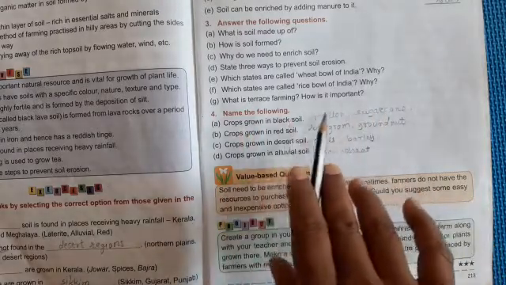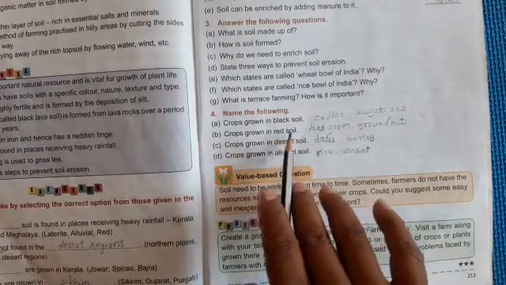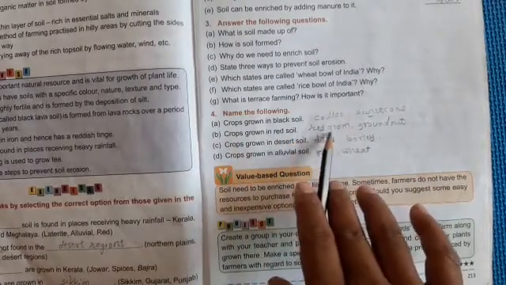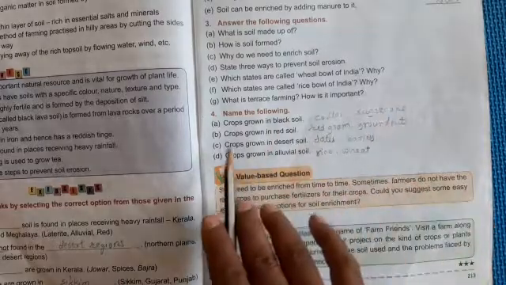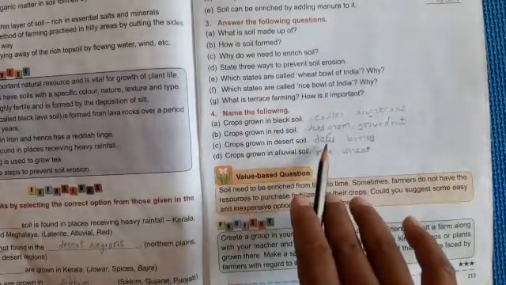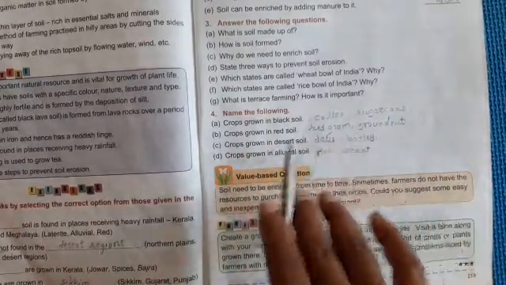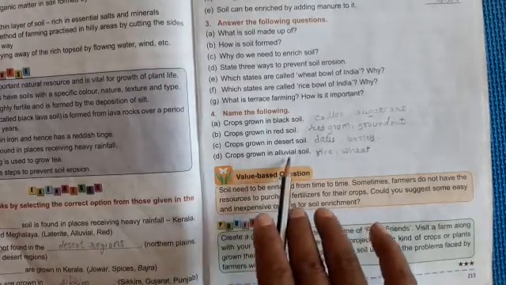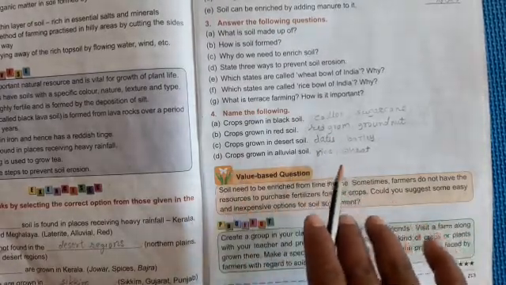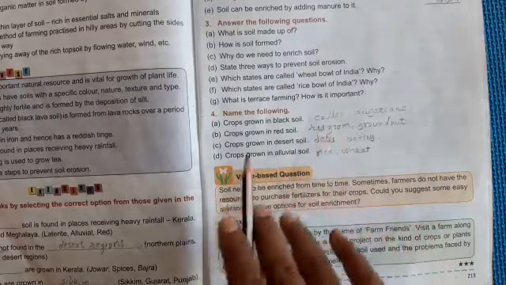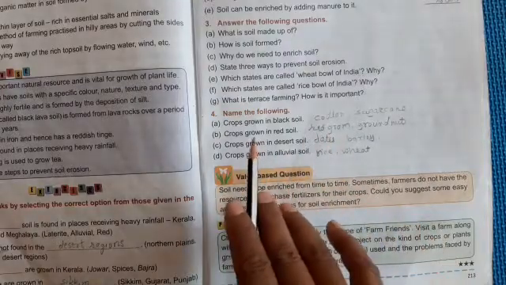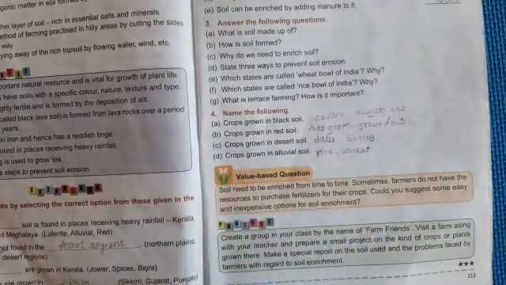I have given only two crop names. B. Crops grown in red soil: red gram, groundnuts. C. Crops grown in desert soil: dates and barley. D. Crops grown in alluvial soil: rice and wheat. These crops are grown in these different types of soils.